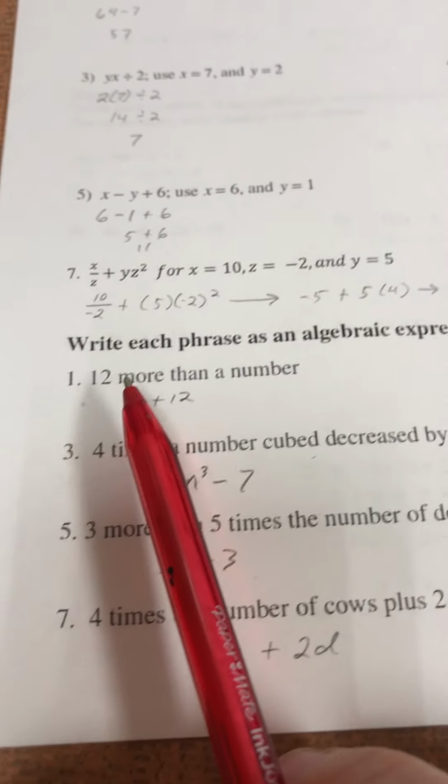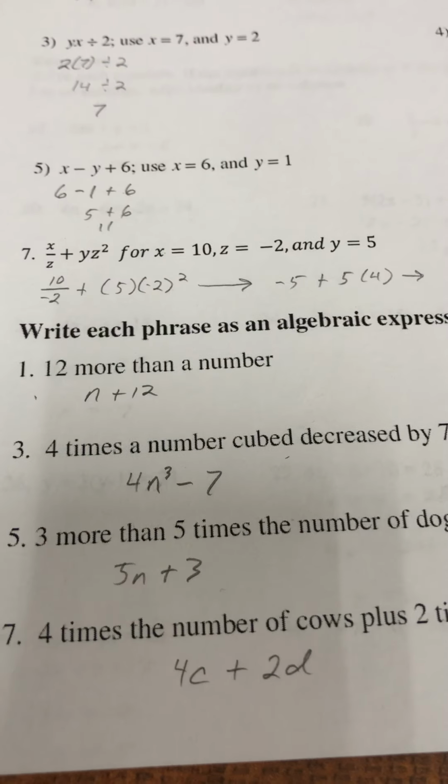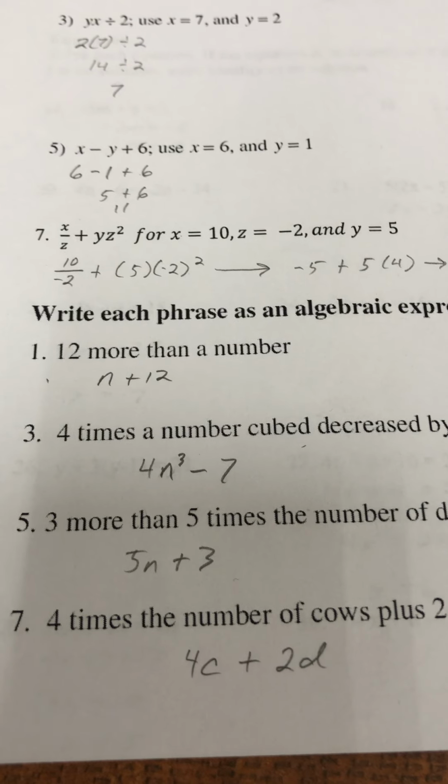Okay, now we're writing each phrase as an algebraic expression. Hopefully you guys have been slowing this down as needed, and pausing this.